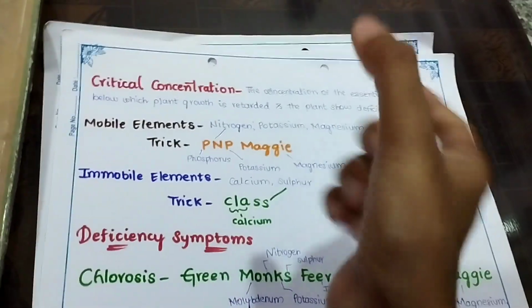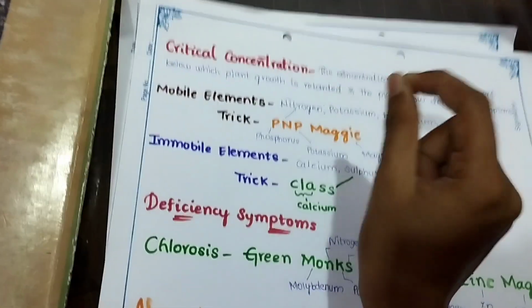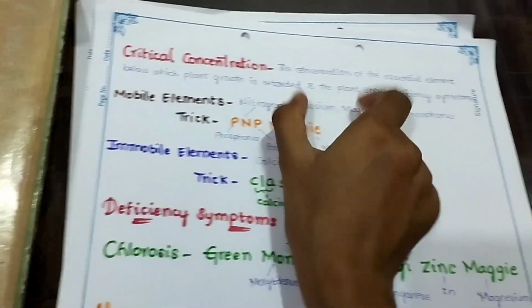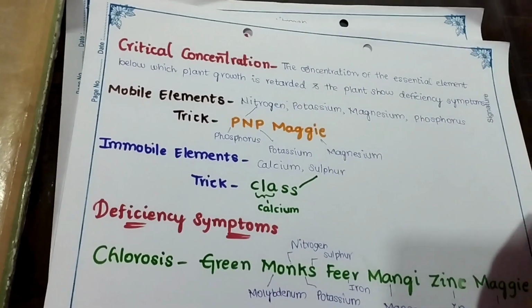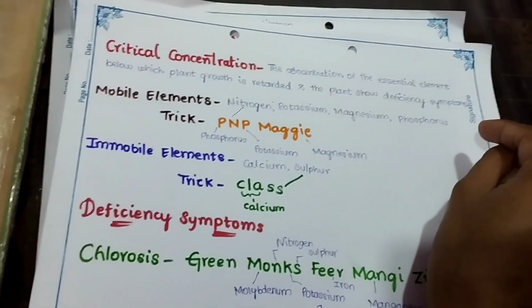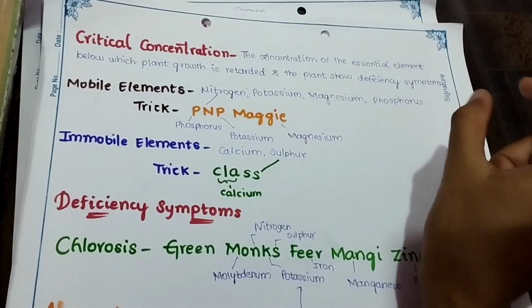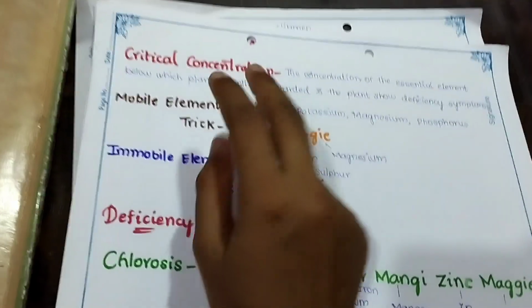Critical concentration. Critical concentration is a particular concentration below which, if an element is supplied to the plant, it will exhibit deficiency symptoms. Let's take the example of calcium. Calcium is a macronutrient. The concentration of macronutrient required by the plant is 10 millimole per kg of dry matter. If I supply calcium to the plant at 9 millimole per kg of dry matter, then calcium is a deficient element to the plant and the plant will exhibit a deficiency symptom for calcium. So that particular concentration, 10 millimole per kg of dry matter, is known as critical concentration.